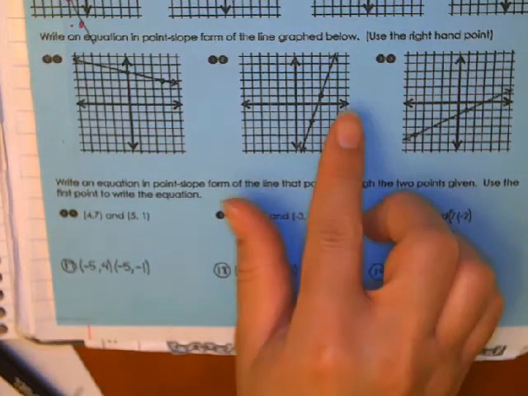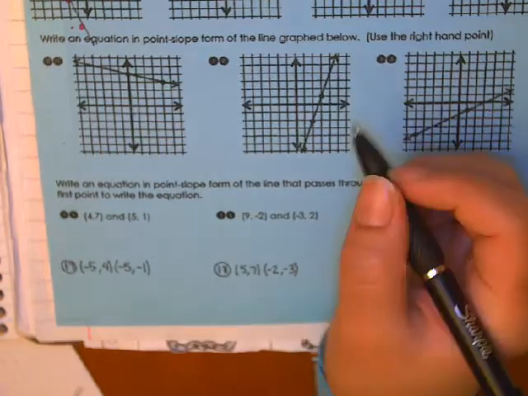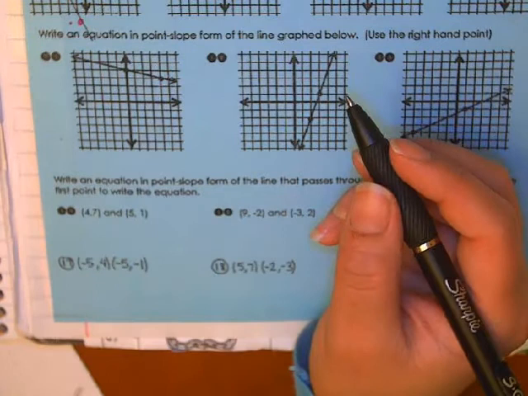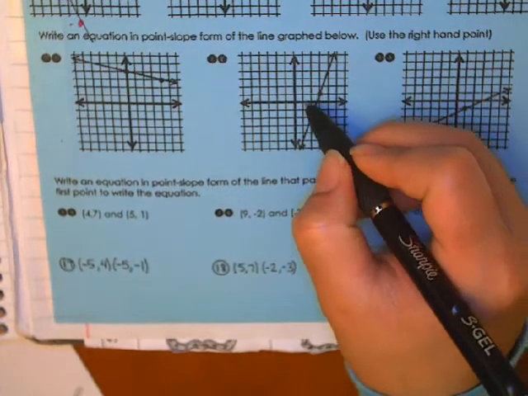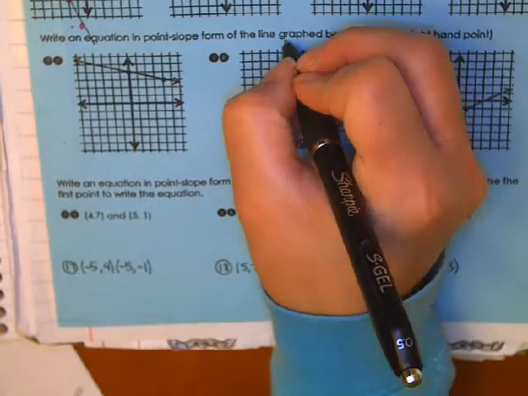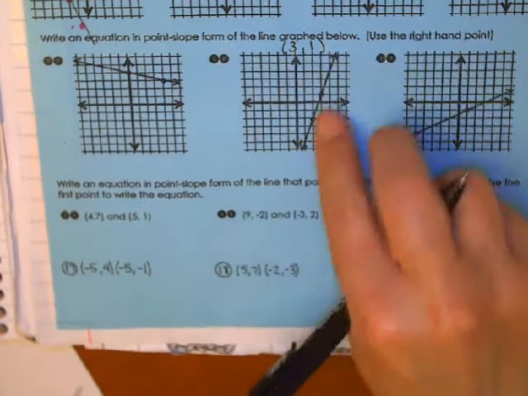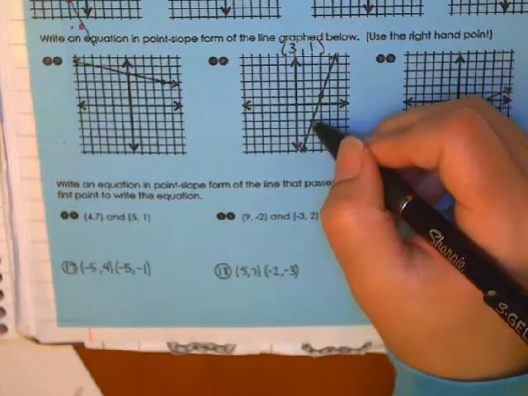Okay, so I'm going to go ahead and do this one in the middle. The first thing you want to do to write a point slope, you're going to need a point. Notice that you've got two options. I'm just going to go with this one right here, the point (3, 1). So you just pick one of those 2 points.